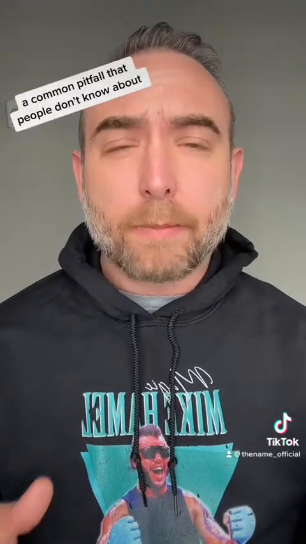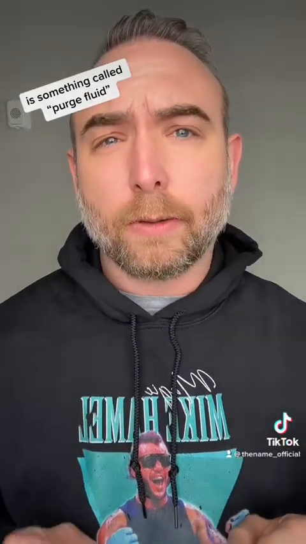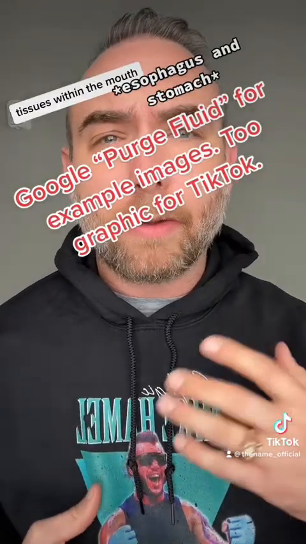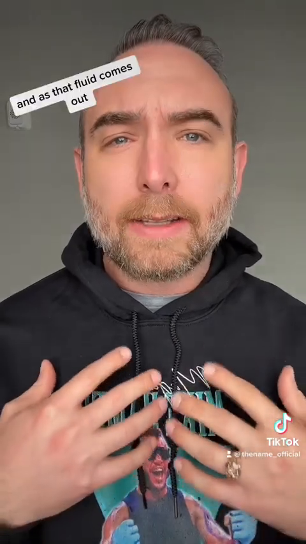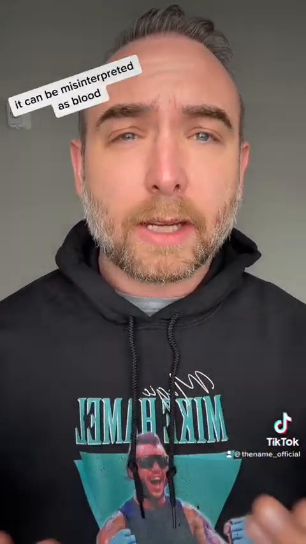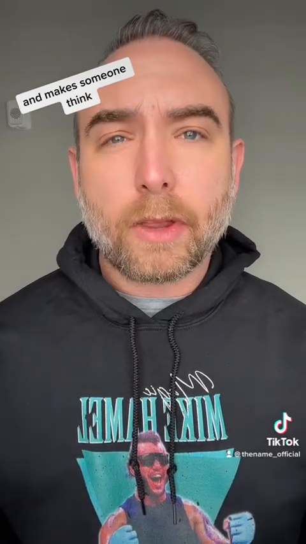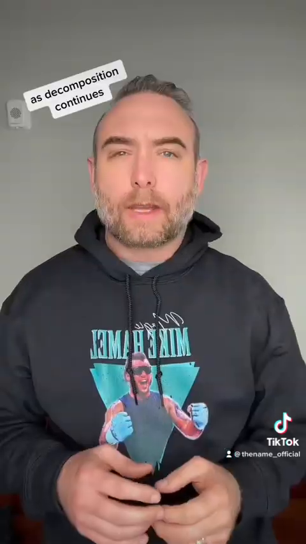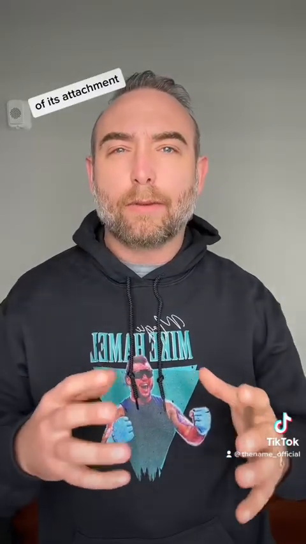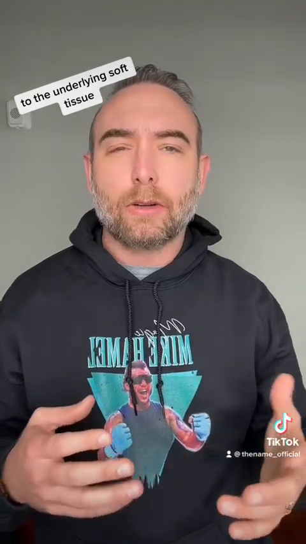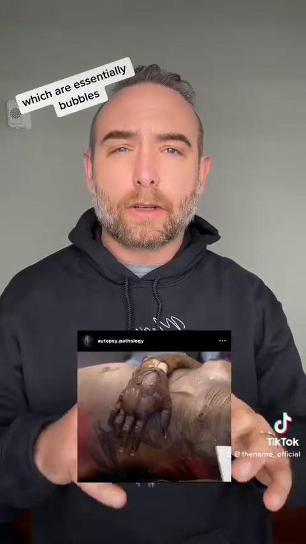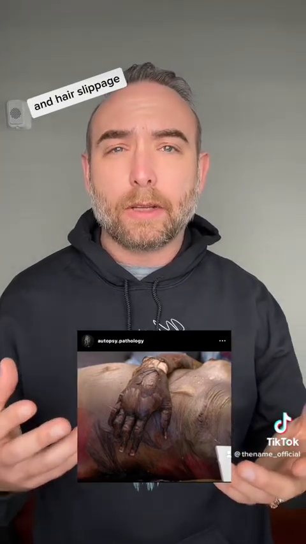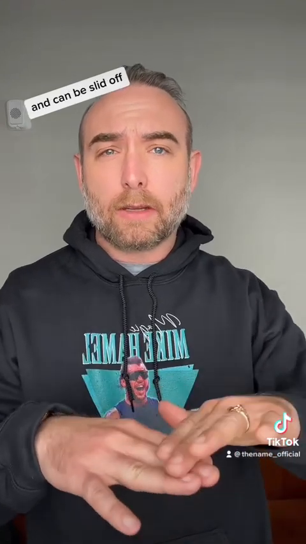A common pitfall that people don't know about is something called purge fluid. Purge fluid is related to the decomposition of the mucosal tissues within the mouth and the upper airway, and as that fluid comes out of the mouth and the nose, it can be misinterpreted as blood and make someone think that a decomposing body has suffered some sort of trauma, when in fact they're only decomposing. As decomposition continues, the skin will lose some of its attachment to the underlying soft tissue, and you'll develop what are called vesicles, which are essentially bubbles filled with fluid, and you'll start to get skin slippage and hair slippage, which simply means that it's loose and can be slid off.